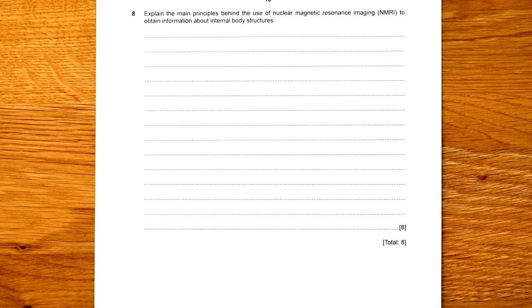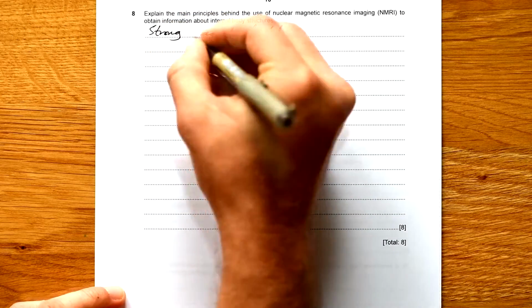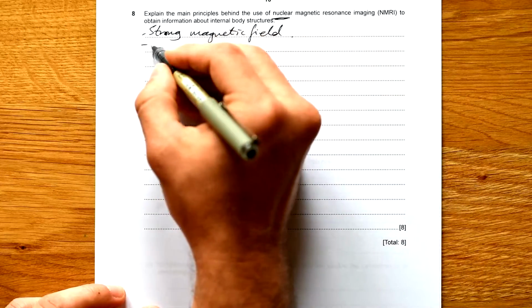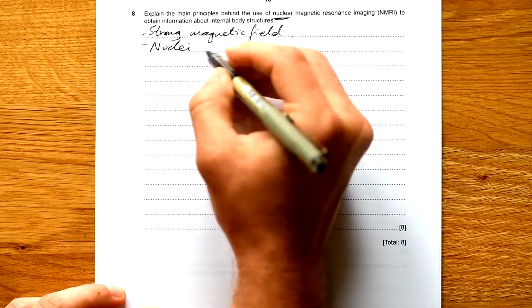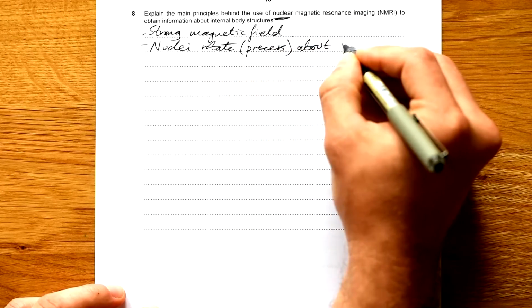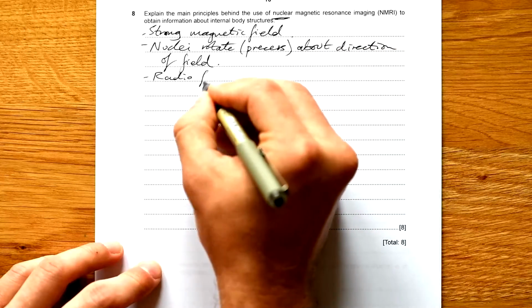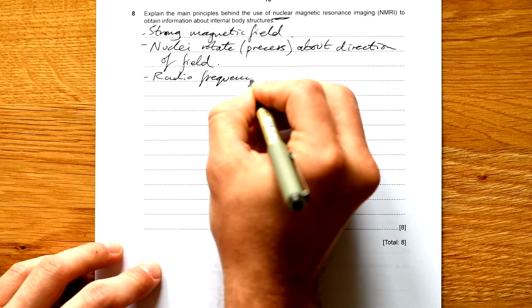8. Explain the main principles behind the use of nuclear magnetic resonance imaging, NMRI, to obtain information about internal body structures. So the first thing you need is a strong magnetic field, and the whole point is that there's nuclear magnetic resonance because the nuclei rotate. The posh word is precess, about direction of the field. Radio frequency pulse is applied.